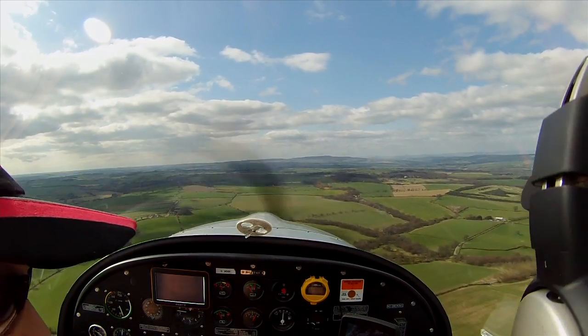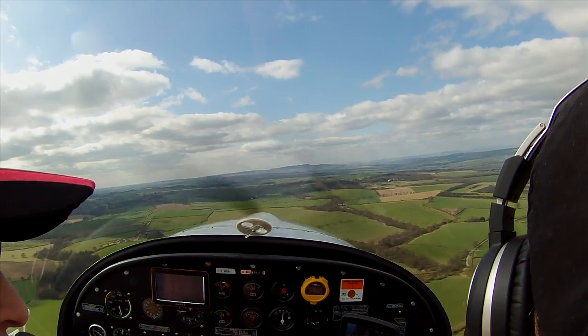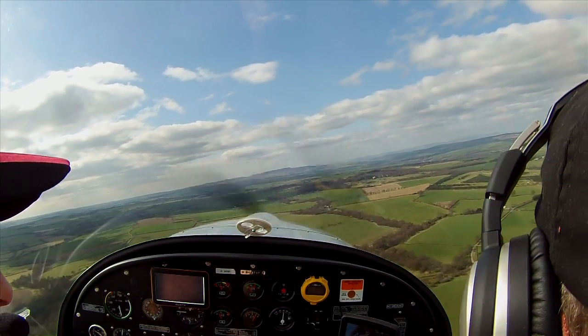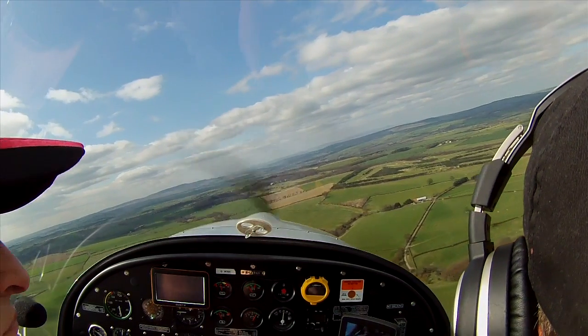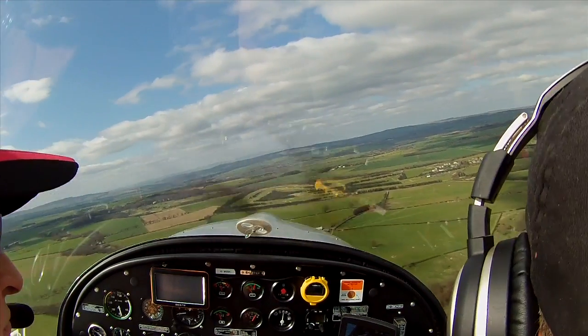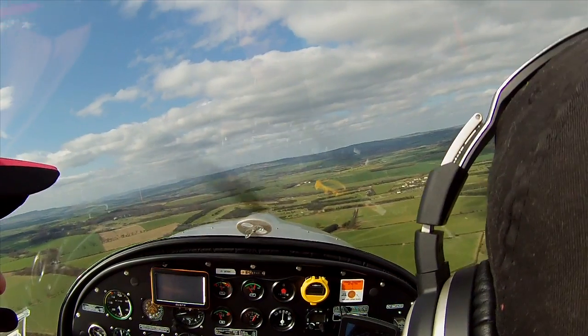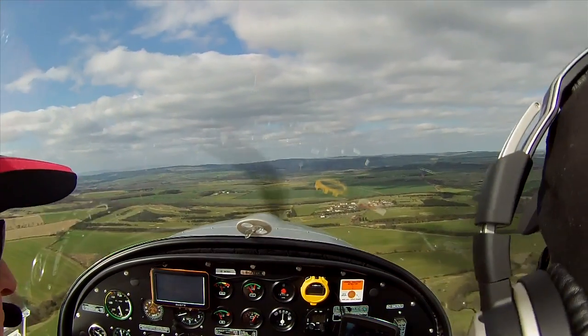Golf November Hotel, turning final 01. Wind, yep, that's still there. Airspeed, centre line, threshold.